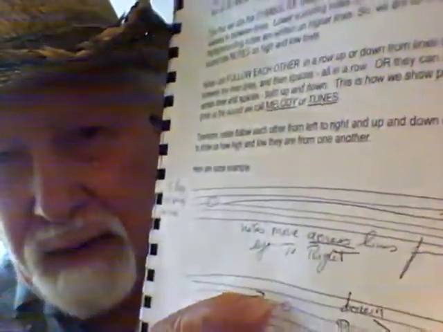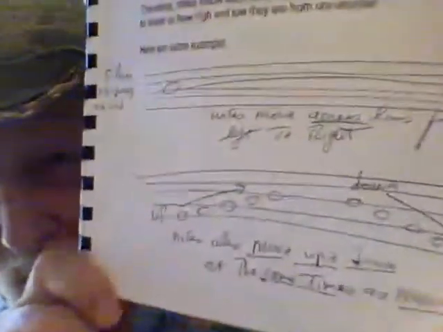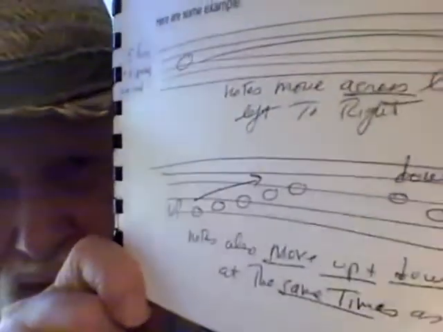So, therefore, notes follow each other from left to right and up and down on the lines and spaces to show us how high or low they are from one another. Now, here we go with another example. Now, as you can see, these are lines. You see the lines, the little spaces between them? Okay. And you can see that these notes go from left to right, all the way from over here to over here. But then, look, you have them on lines.